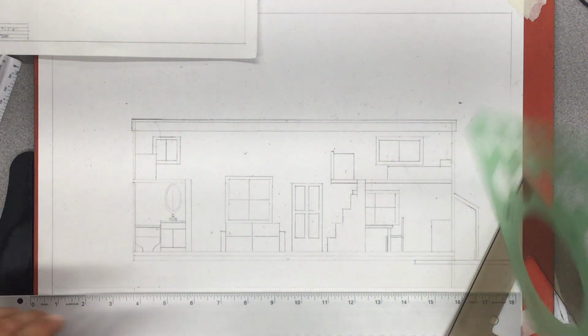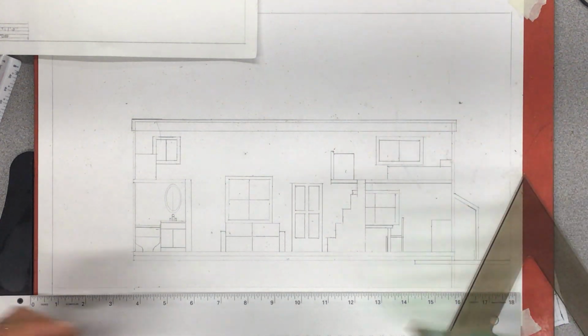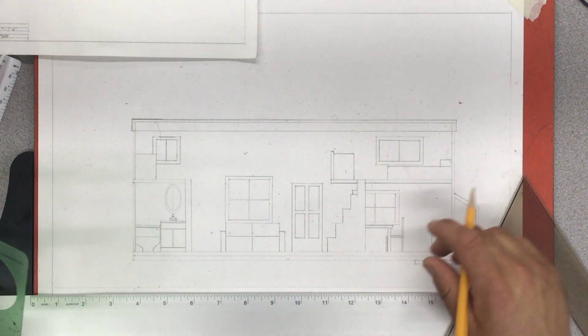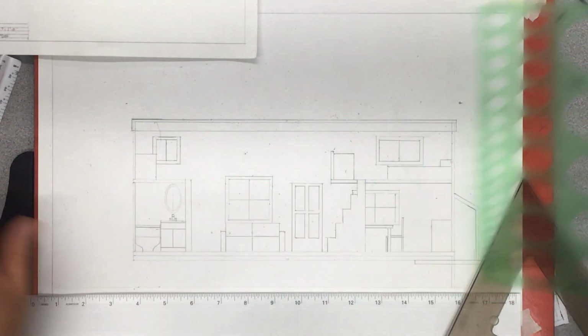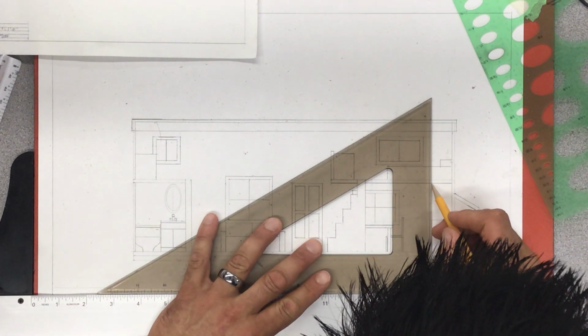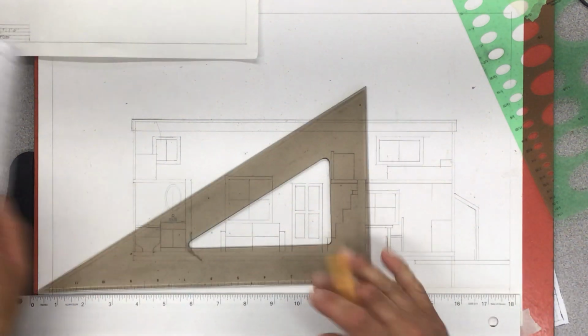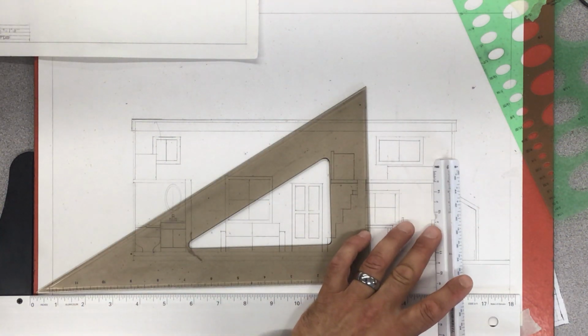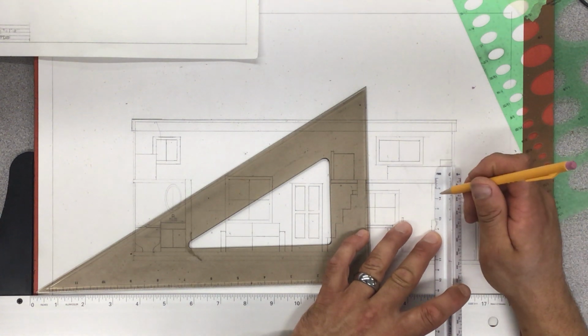Okay, maybe give myself a little mirror. What else would I put in here? Dishwasher. Maybe some top cabinets above the lower cabinets here. Those usually come down about a foot, maybe 18 inches.